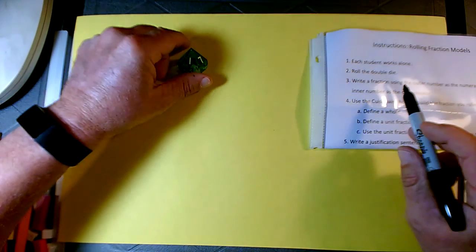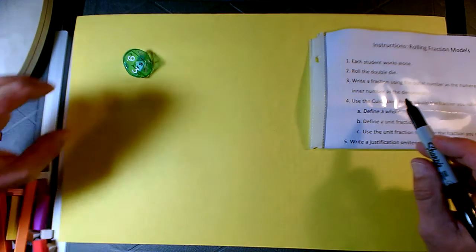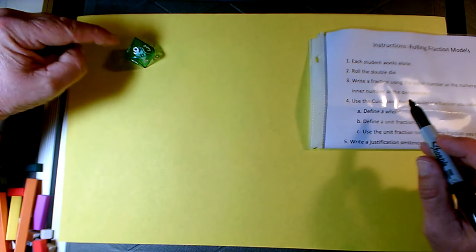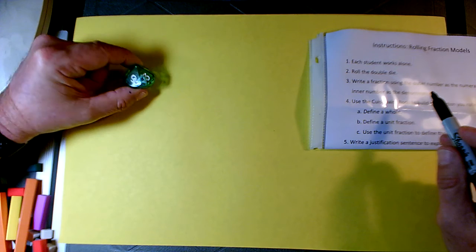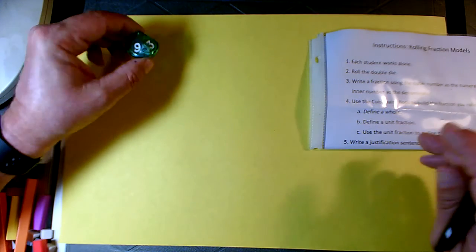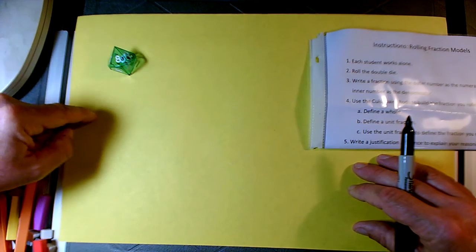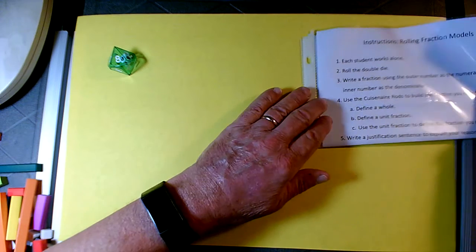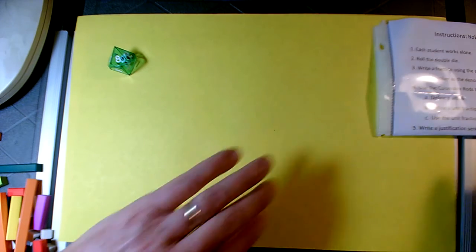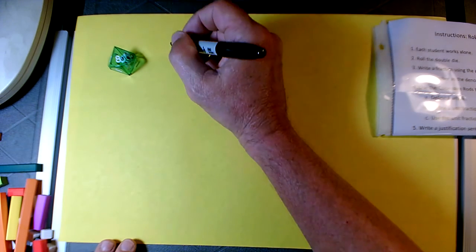Okay, roll the double die. So I'm rolling it, and I notice that this has a 9 over a 9. I'm going to roll it again because that one's too simple. Okay, this one says 8 over 5. So it says write the fraction using the outer number as the numerator and the inner number as the denominator.